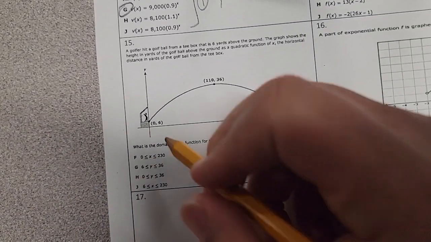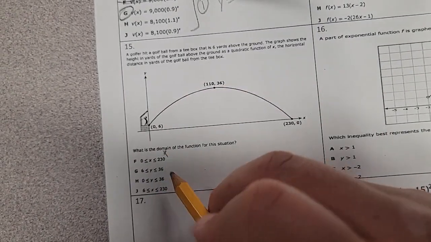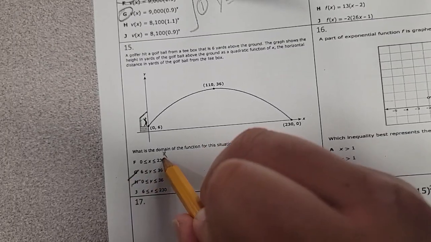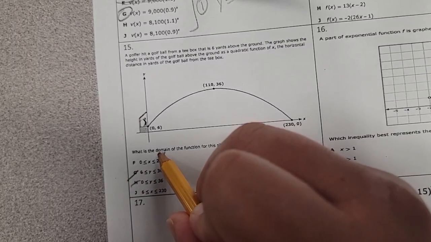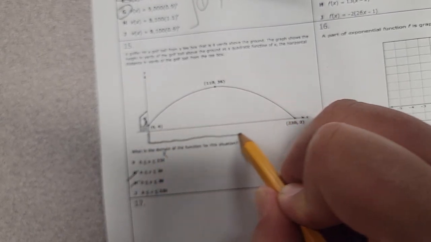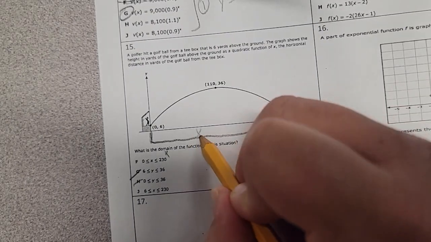All right, now the domain is X numbers. All right. When it says domain, it says X. So automatically, guys, G and H are out because it says domain. Range is Y, domain is X. So when we're talking about that, guys, wherever the graph is, I'm only looking at these numbers right here. These are the X values.